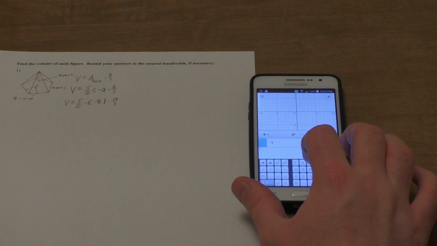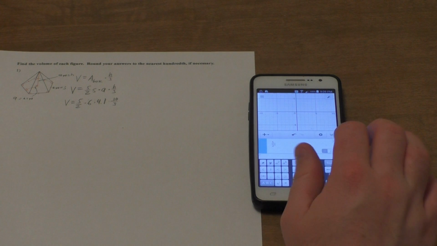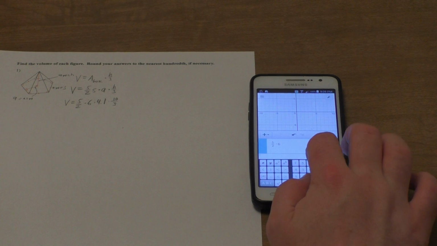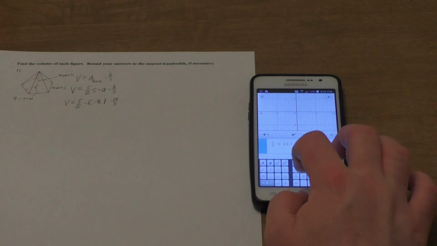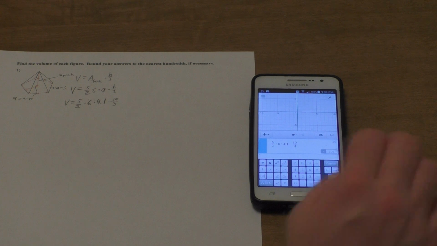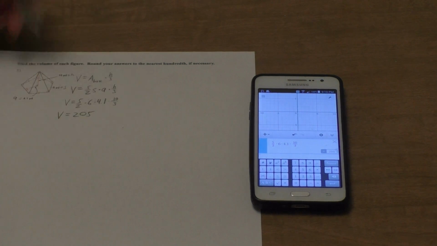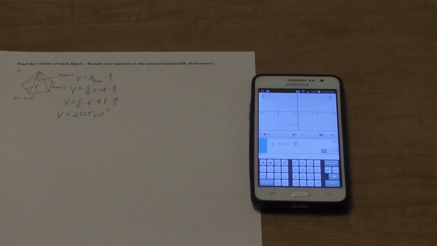So if I want to put this into Desmos, I put 5 divided by 2 for 5 halves. Okay, and then times 6 times 4.1. Okay, and times 10 divided by 3, okay? And that's 205. So the volume is 205. Again, we're measuring it in 3 directions. The units is yards, so we get yards cubed as our units. Always going to have a cube for the volume.